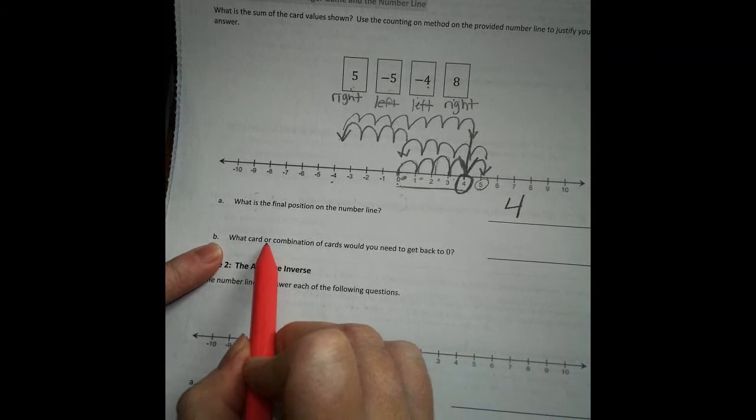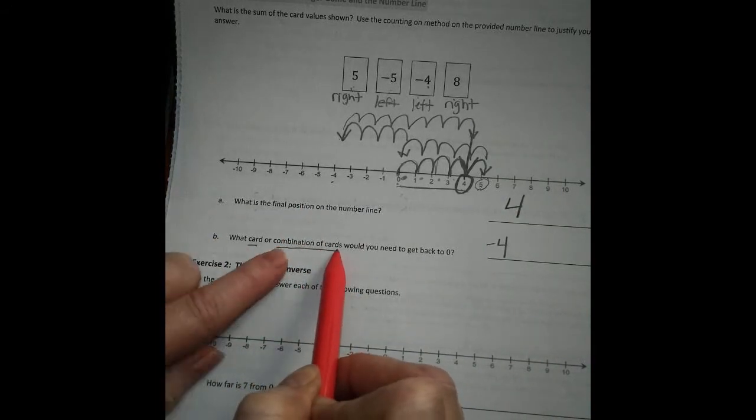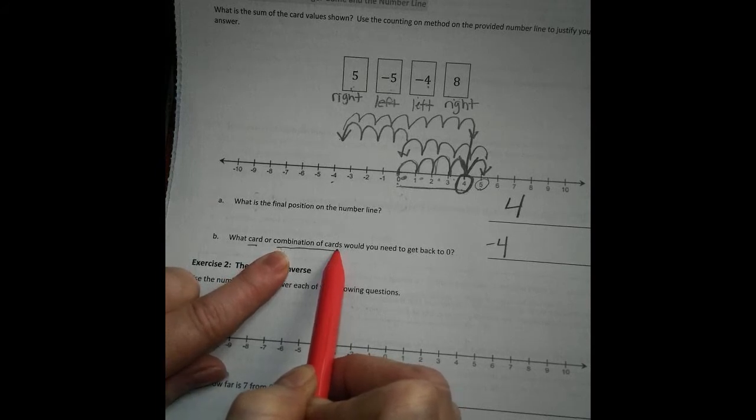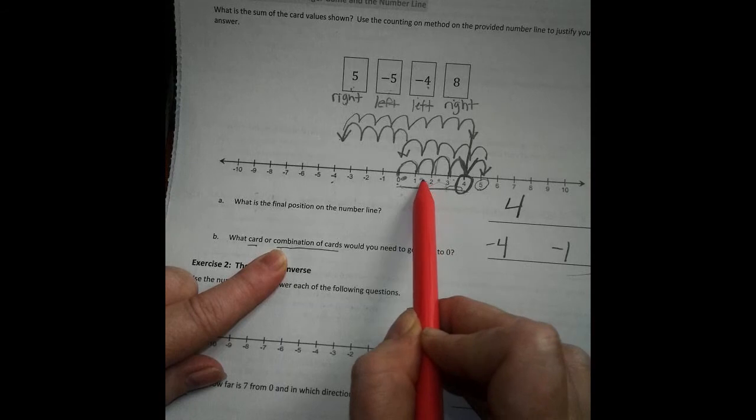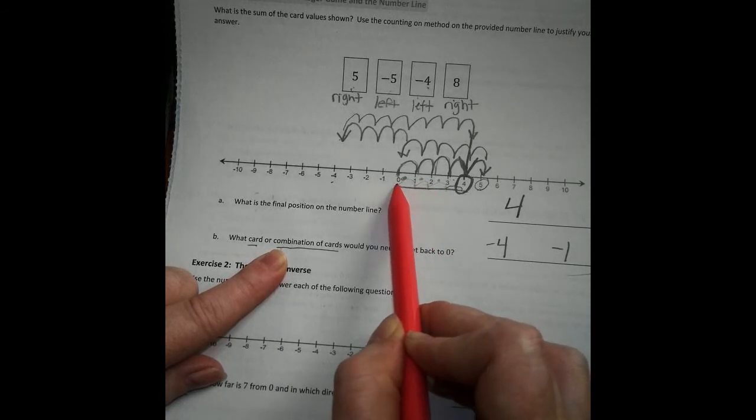So if I wanted one card, I could get a negative 4 and I would get back to 0. Or it says a combination of cards. So we know we need to go left, and in order to go left, we would need some negative numbers. And so a negative 1 and a negative 3 would put us back to 0. I could go 1 to the left, and now 3 to the left, and I'm back at 0.